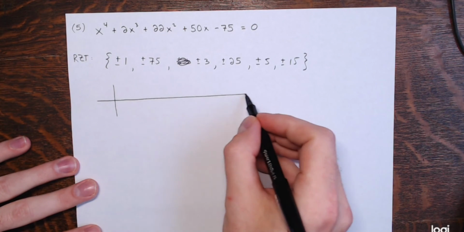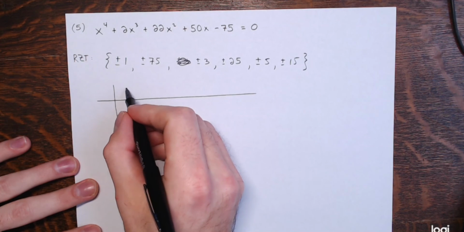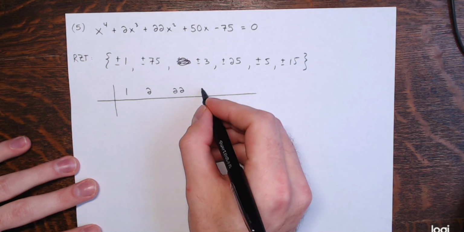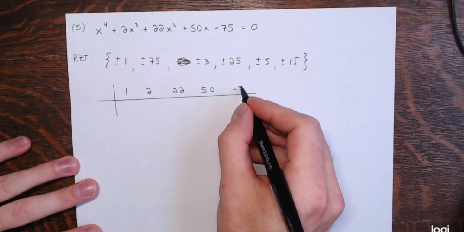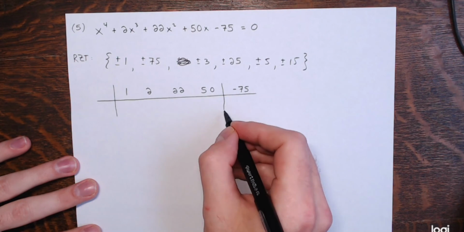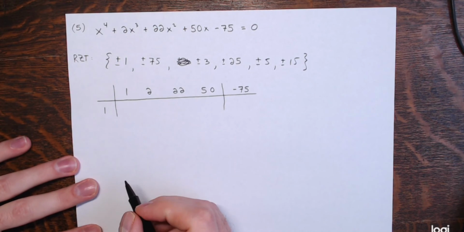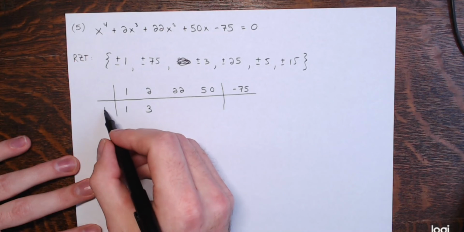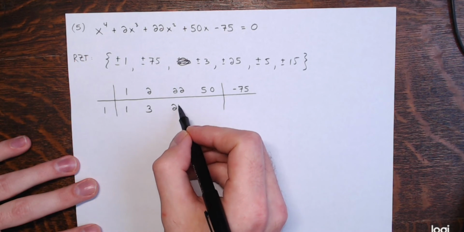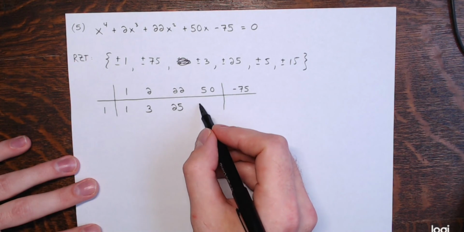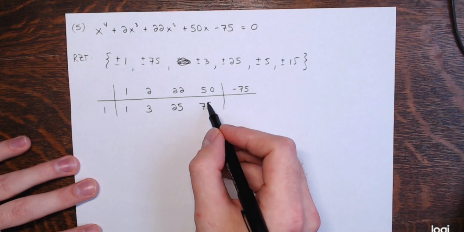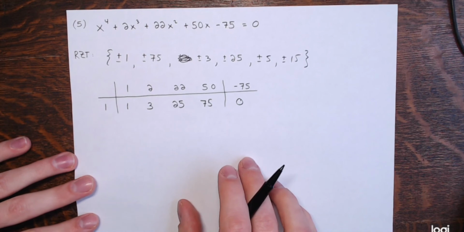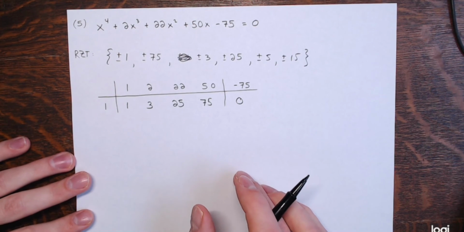Start checking here. We got 1x to the 4th, 2x cubed, 22x squared, 50x to the 1st, and then negative 75 for the constant term. 1 works. Watch. Drop the 1. 1 times 1 is 1, plus 2 is 3. 3 plus 22 is 25. 25 plus 50 is 75. And then 75 plus negative 75 is 0. Oh, we are actually very, very fortunate here.